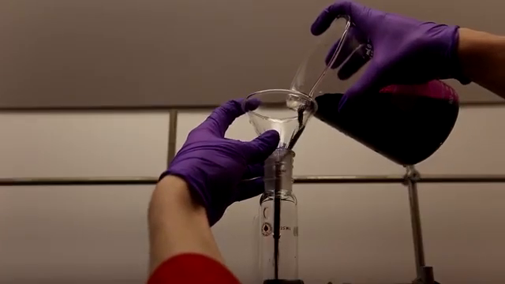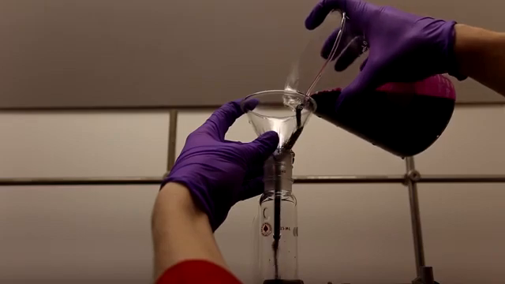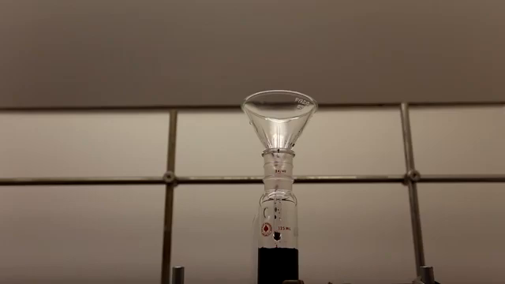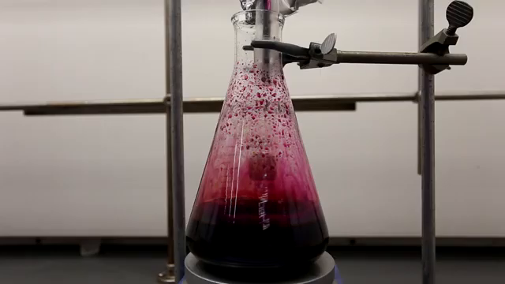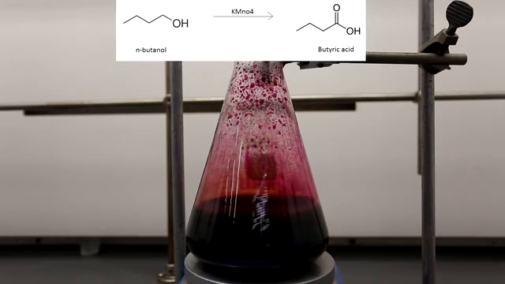Some of the KMnO4 solution was then added to an addition funnel. Throughout the experiment, the addition funnel is repeatedly topped off until all of the KMnO4 solution in the beaker has been added. With strong stirring, all of the KMnO4 was added to the butanol solution over the course of about 3 hours. Shown above is a very simplified version of the reaction.